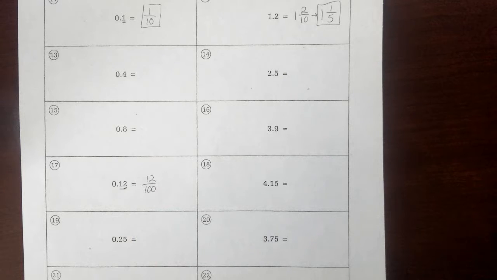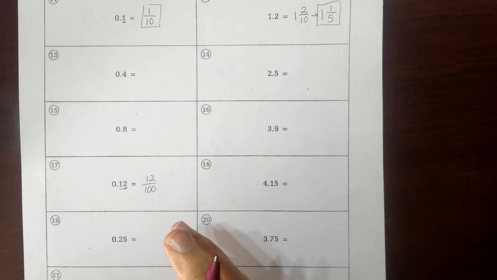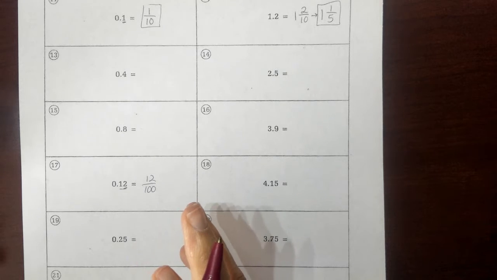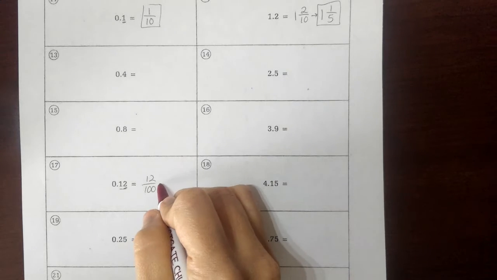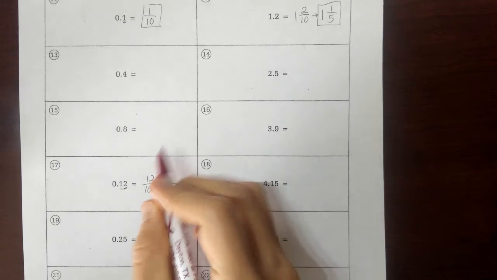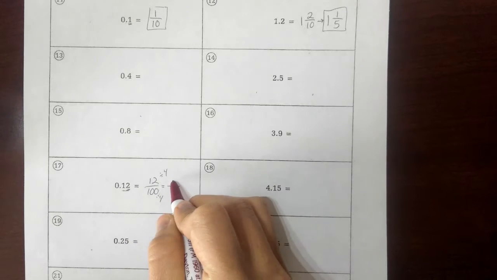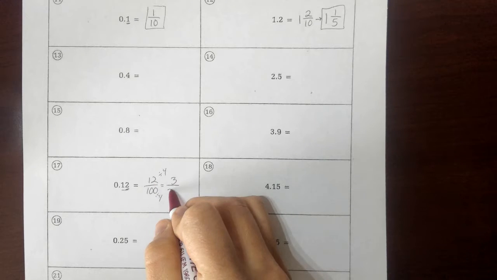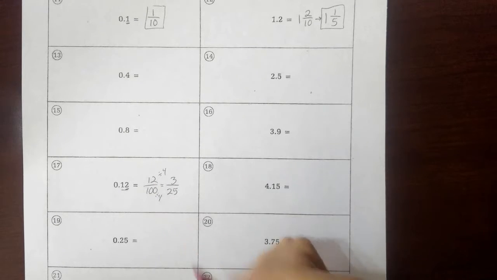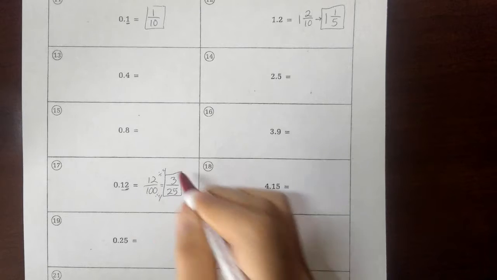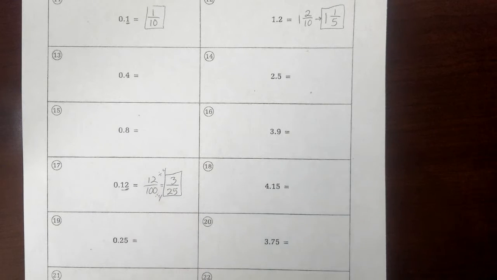Let's think of some factors of 12. We've got 3, 4, 6, 2. I know that 6 is not a factor of 100. 4 is, though, so I think that's my greatest common factor. So I'm going to divide both of these by 4. If I divide both sides by 4, that'll give me 3 on top, and 25 on the bottom. And that would be my most reduced form of this fraction or decimal or ratio, however you want to say that.